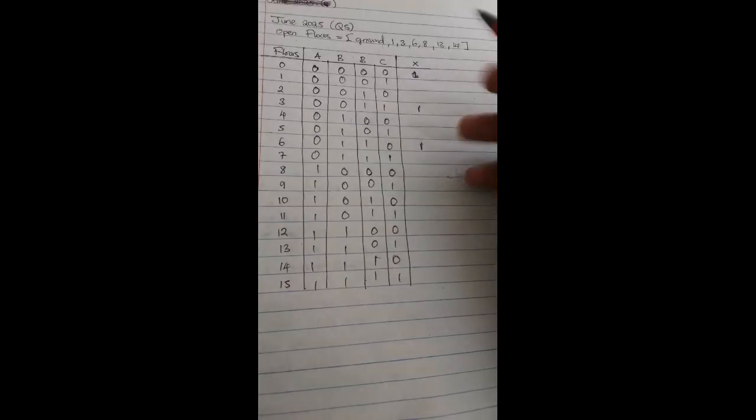Now here we're going to look at the number of floors that are open, as the question has said. So the ground floor is going to be open, so we put a 1 here. The third floor is going to be open, so we put a 1. The 6th floor is going to be open, so it's active, we put a 1. 8 is going to be open, we put a 1. The 13th floor is going to be open, so we put a 1. And then the 14th floor is going to be open, we put a 1. The remaining floors are closed. There's a 0 everywhere, like this.